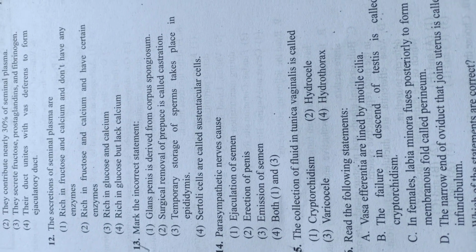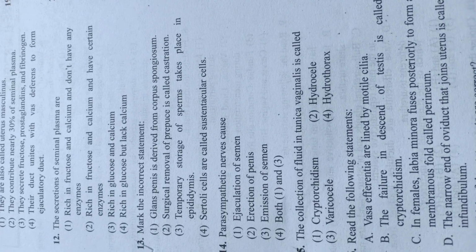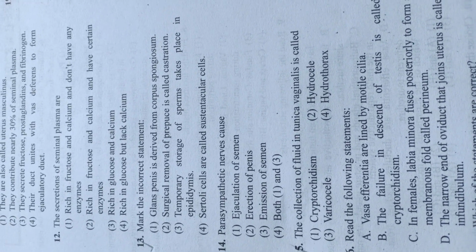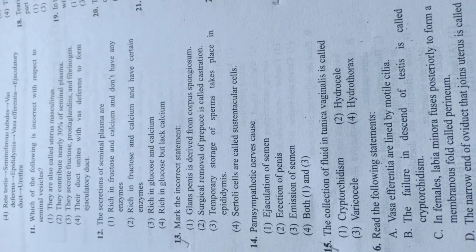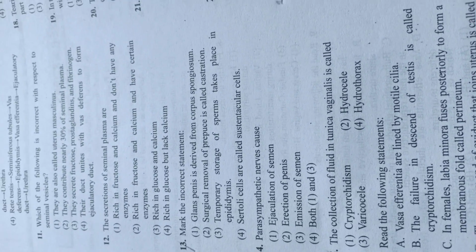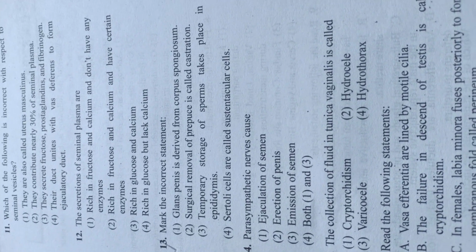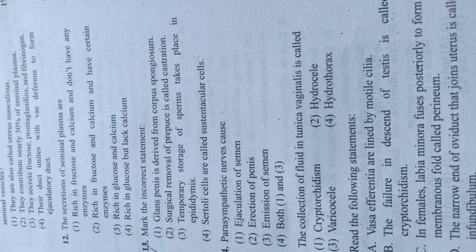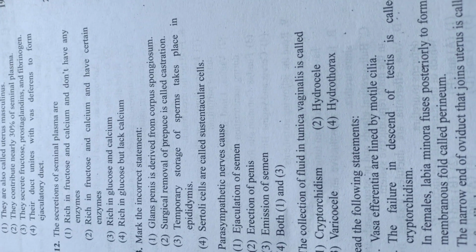Second option, surgical removal of the prepuce, that is the foreskin, is known as castration. That is the wrong option. Surgical removal of the testis is known as castration, whereas surgical removal of the prepuce is known as circumcision. So removal of the foreskin is known as circumcision. Removal of the testis is known as castration. So the second option is the incorrect one.